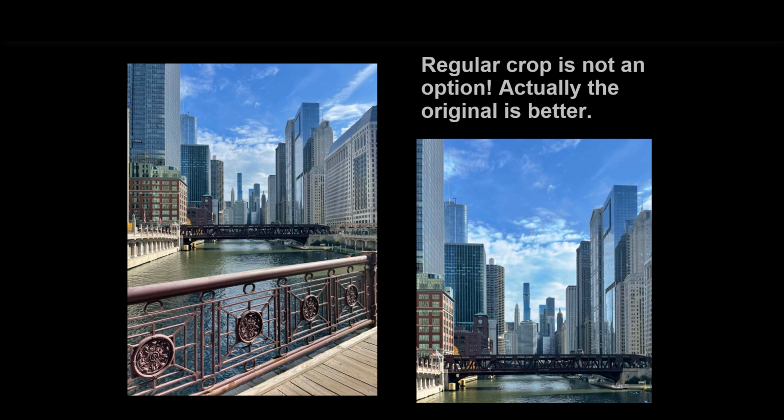Here, all they did was crop this image, which, by the way, I think the original is better than the cropped one. And remember, crop is not one of our options. We can do perspective crop, but not just straight crop.